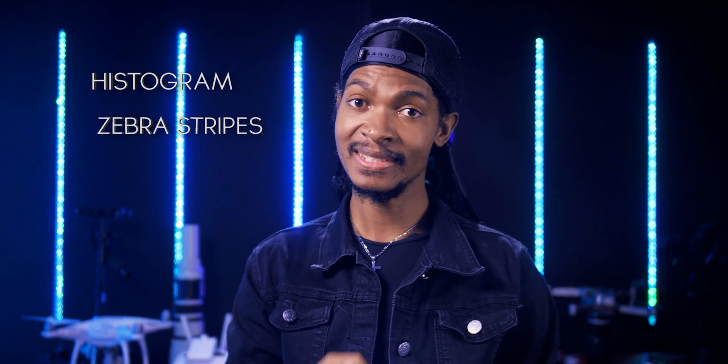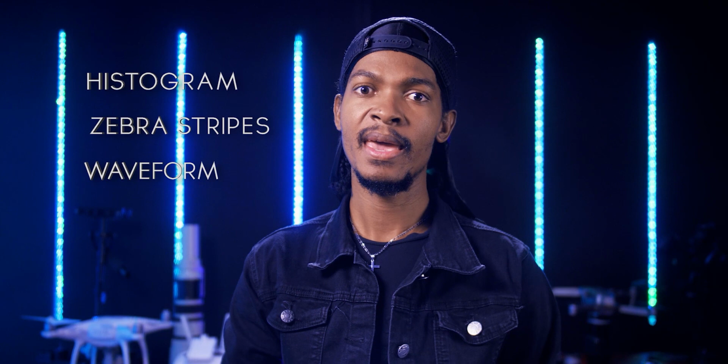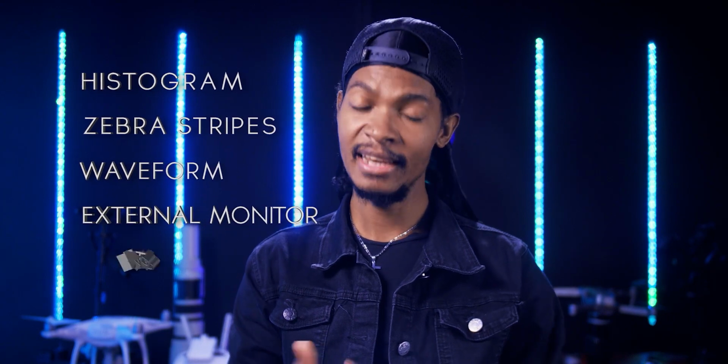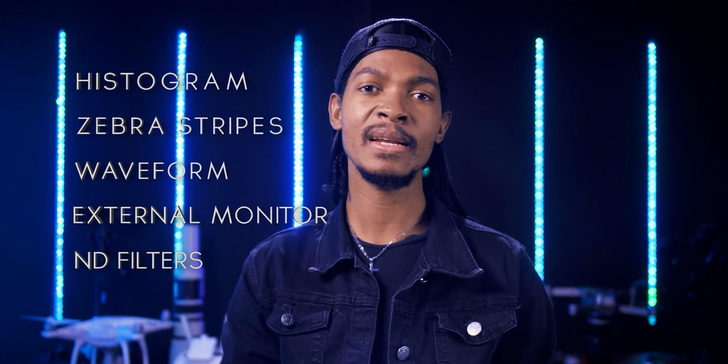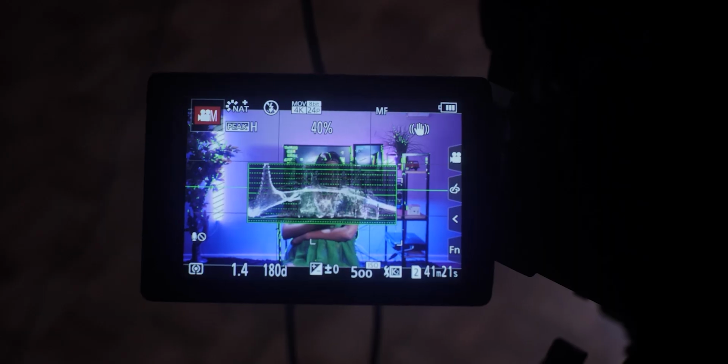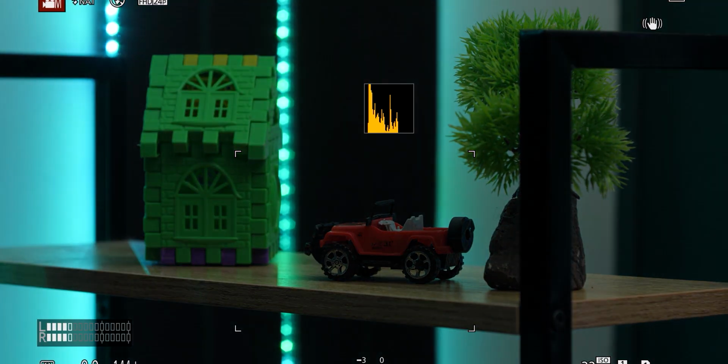But many tools can help us nail exposure all the time. These tools are histogram, zebra stripes, waveform, external monitor, and ND filters. At least these are the ones that I use all the time. Some cameras may have all these tools built in, like my Lumix GH5, but others may have one or two, and yet others nothing at all. Now check your camera and see which exposure tools are there, and let's begin.